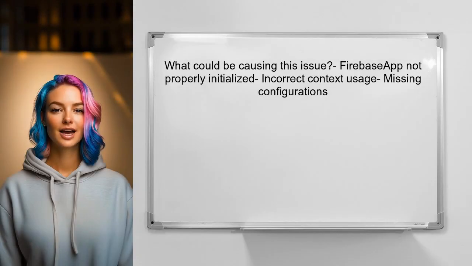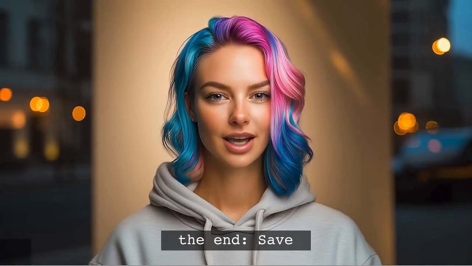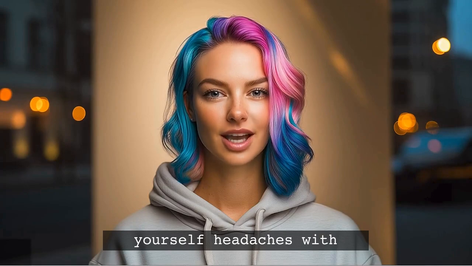So, what could be causing this issue? The error usually indicates that the Firebase app hasn't been properly initialized in the current context. This can happen for several reasons, including incorrect context usage or missing configurations. And stick around. I have a crucial tip at the end that could save you a lot of headaches when working with Firebase and Xamarin.